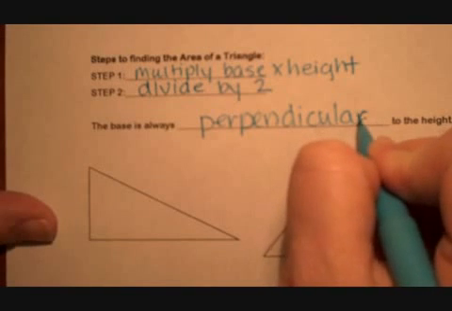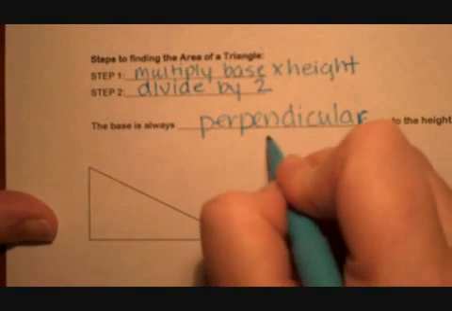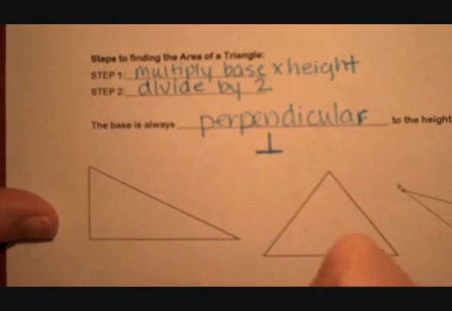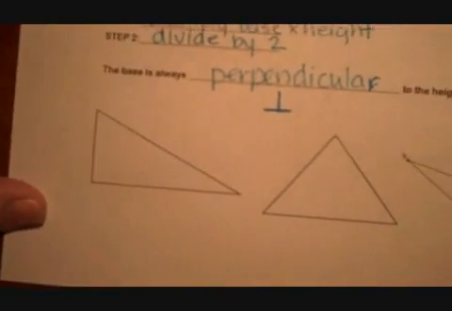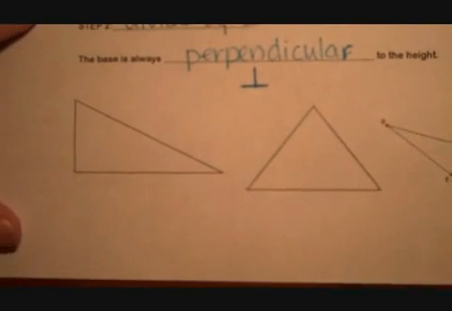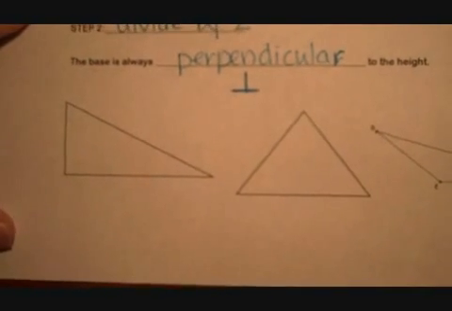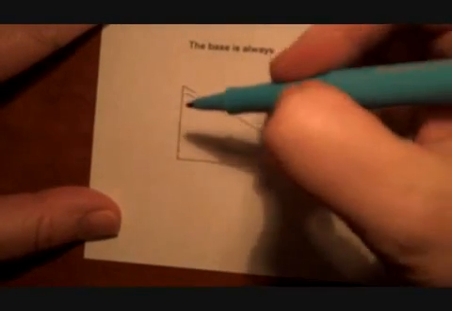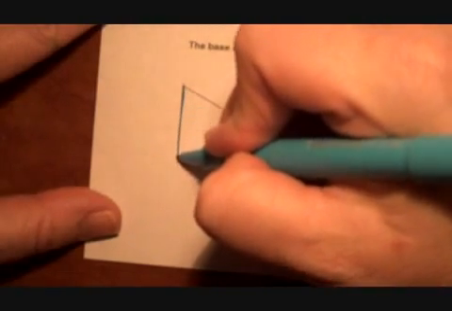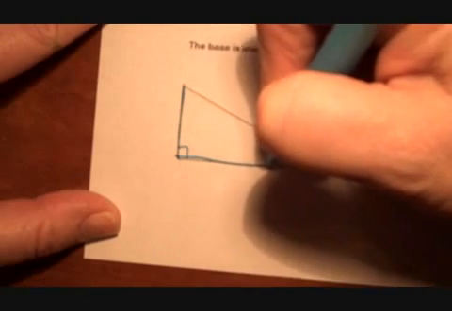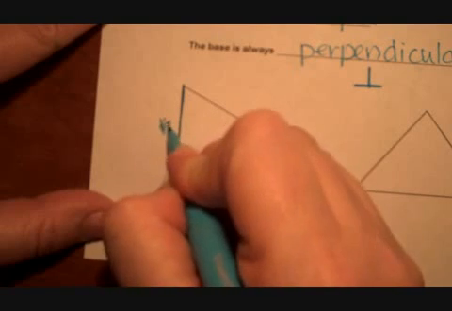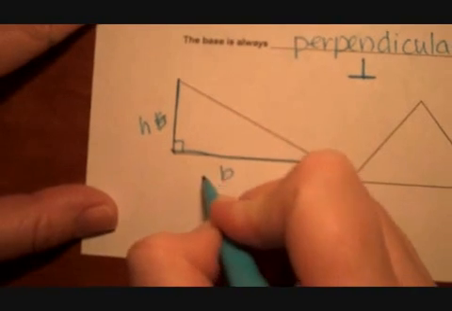Just like we have symbols for parallel and angles, the perpendicular symbol is like that, kind of an upside down T. So here we have three triangles. We're going to talk about the base and the height and where to find them on these triangles. On this very first one, it's super simple. If you trace that, that's 90 degrees. This is our height, and here is our base.